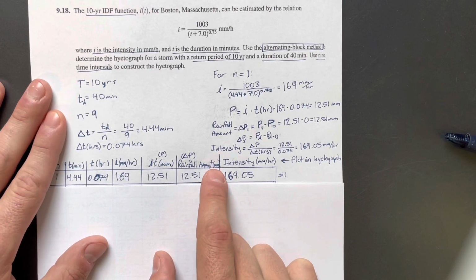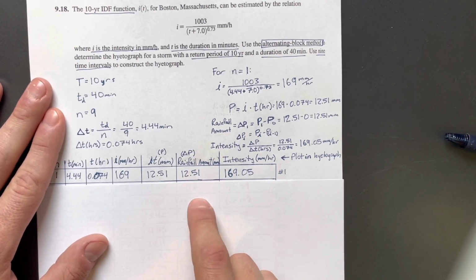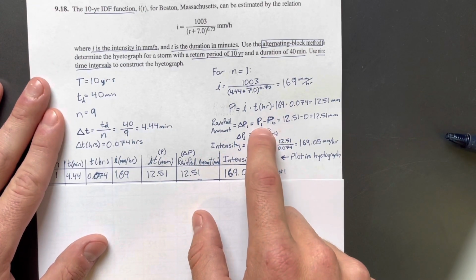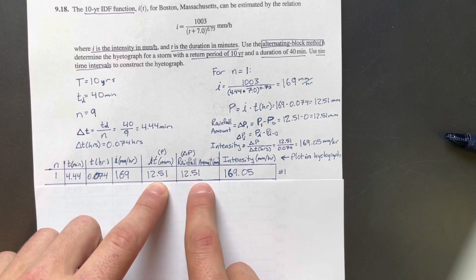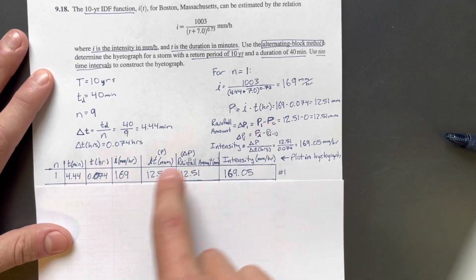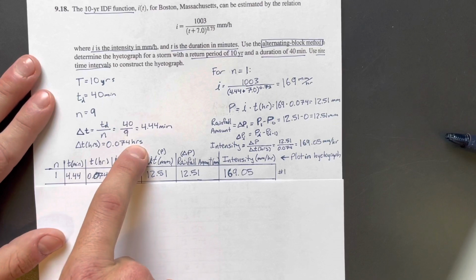For your rainfall amount, this is specific to each interval given an intensity. So you want to take the value you just calculated, if you're calculating for n=1, minus the value before whatever interval you're observing.